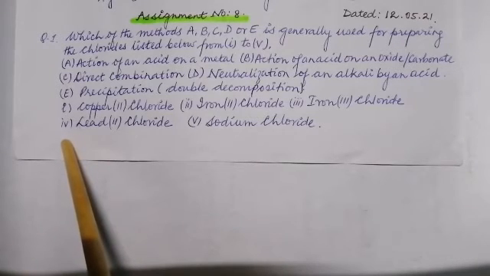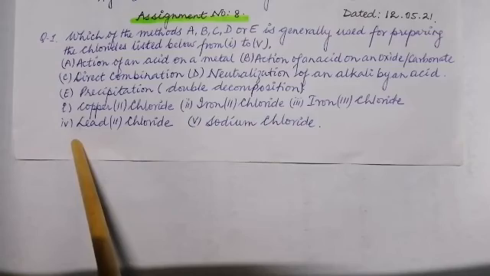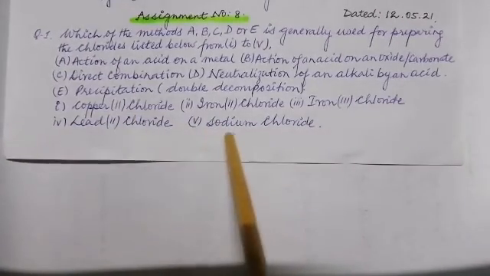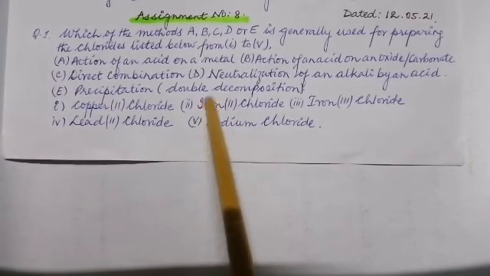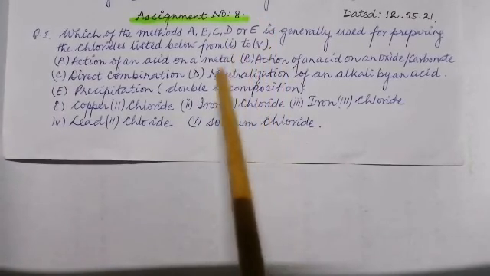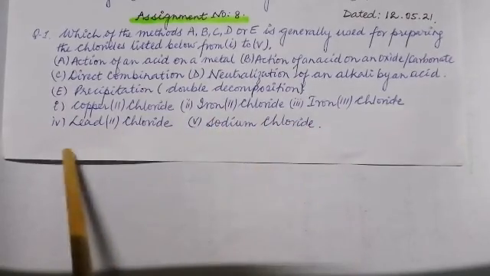Let's say if the correct answer is action of an acid on an oxide or carbonate, whatever is the correct answer. Okay, so you're going to choose A, B, C, D or E. Number 5, sodium chloride. So you got to use only once these options that is given to you for the preparation of these salts. Thank you.